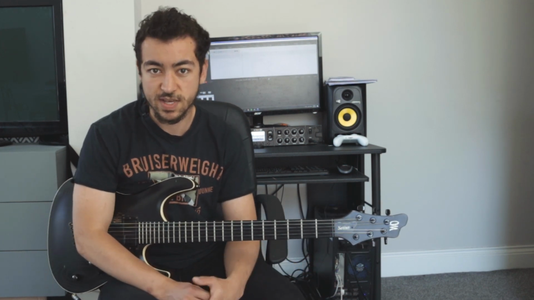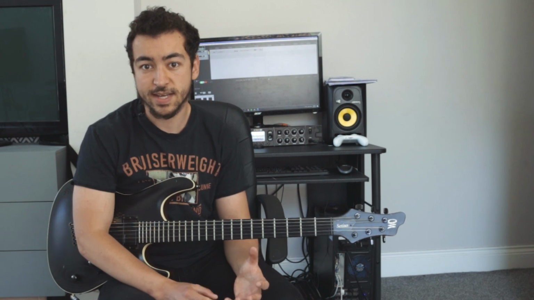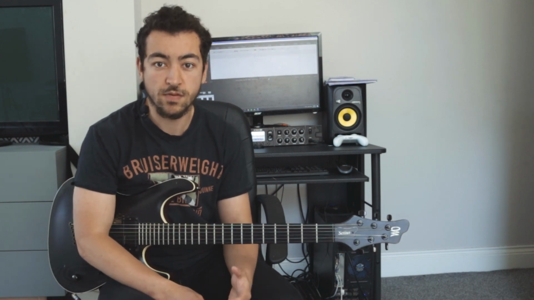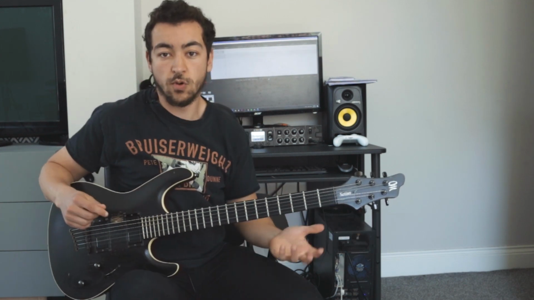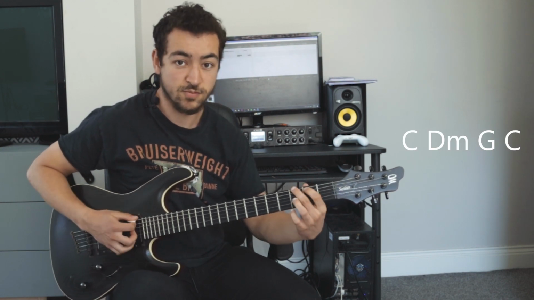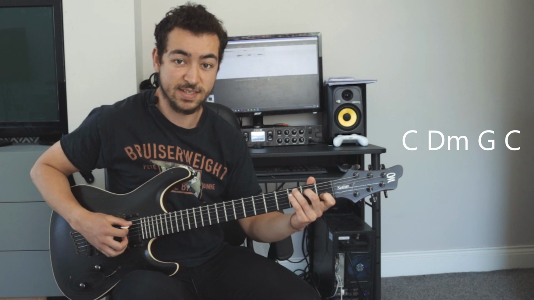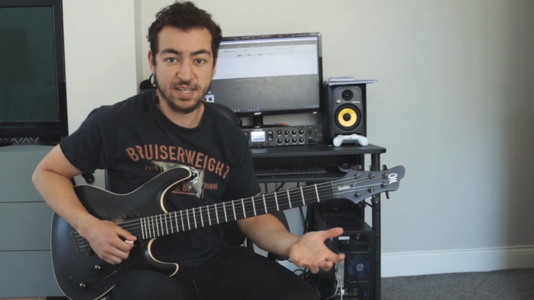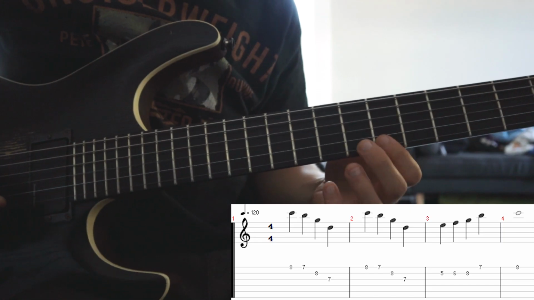So let's use this in an example. I've created a simple 4-bar melody over 4 different chords. So the 4 chords I'm using are C, D minor, G, and C. And the melody sounds like this.